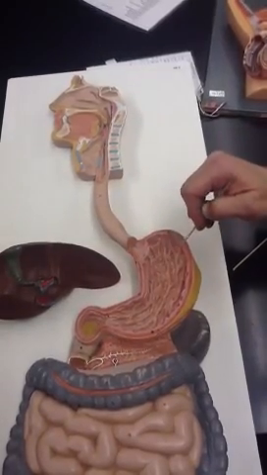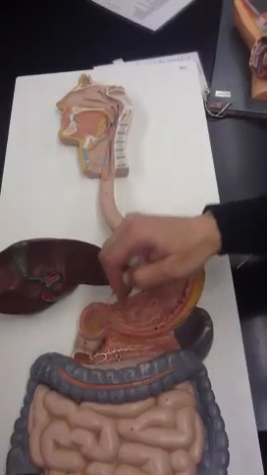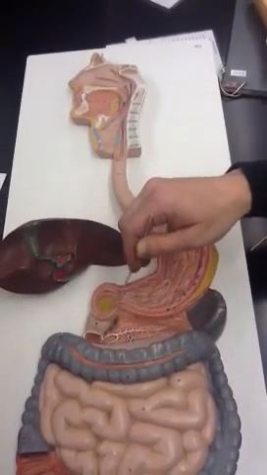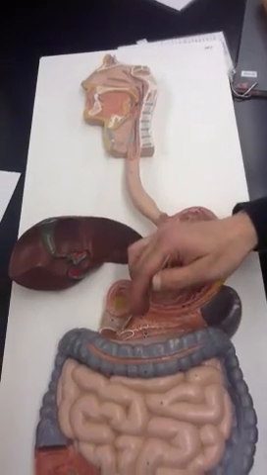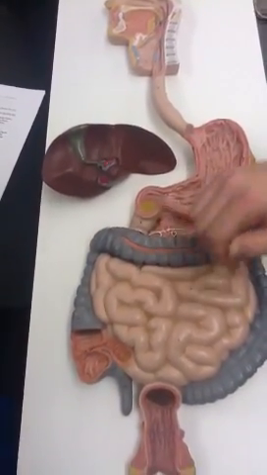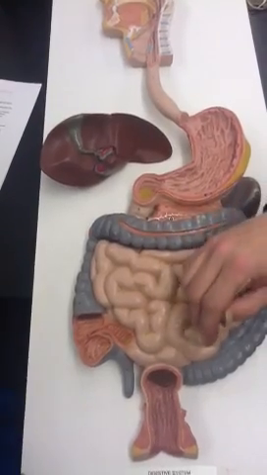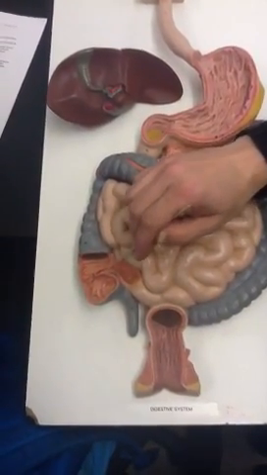Then you're going to go from the stomach into the first part of the small intestine, the duodenum, and this would be your pyloric sphincter here. And then you go from the duodenum, and then you come into the jejunum, and then that wraps around, and then you go into the ileum, and then you've got the ileocecal valve.